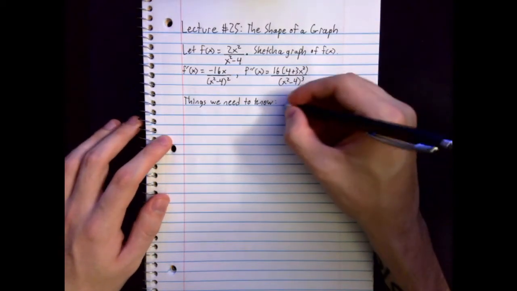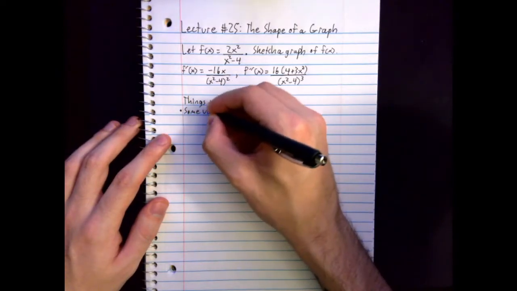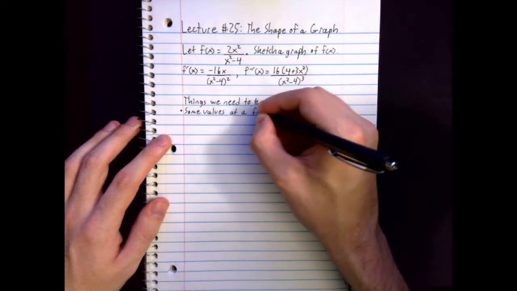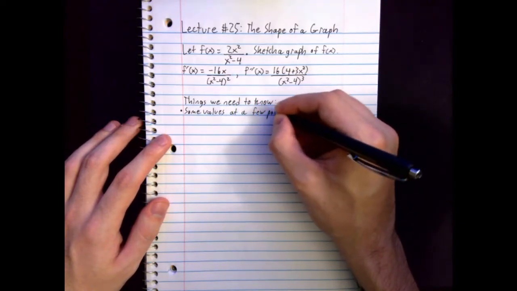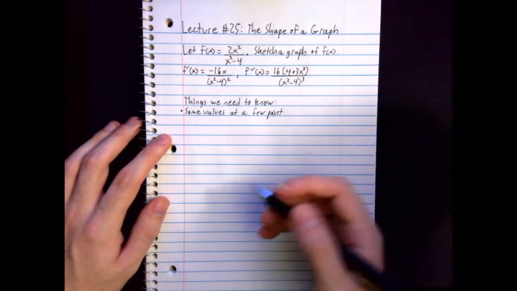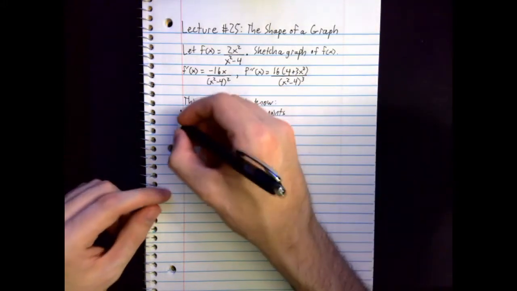Firstly, we need some values at a few points at least, just to give us an idea. We don't need values at every point because then we would just have a graph. But we need values at a few points just to orient us as to where our graph is.